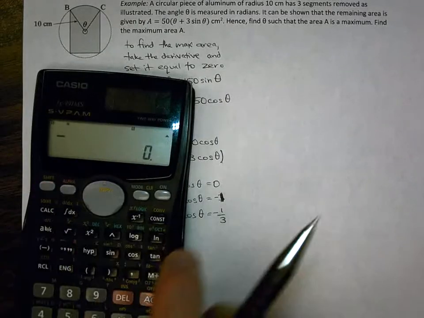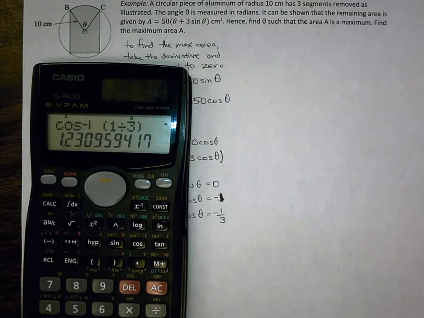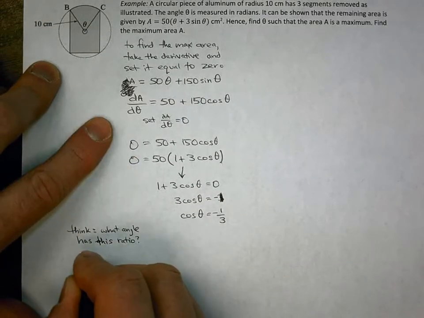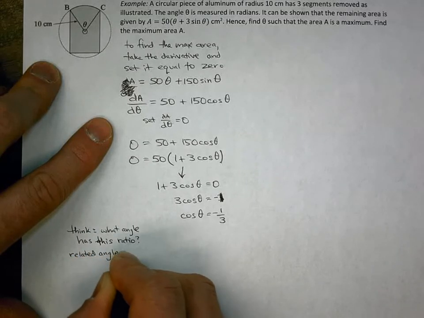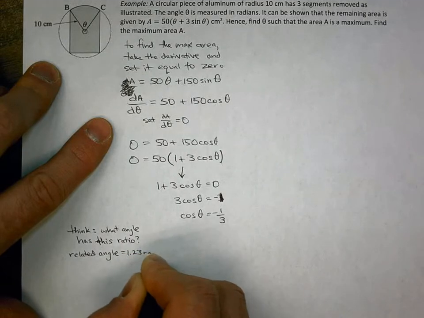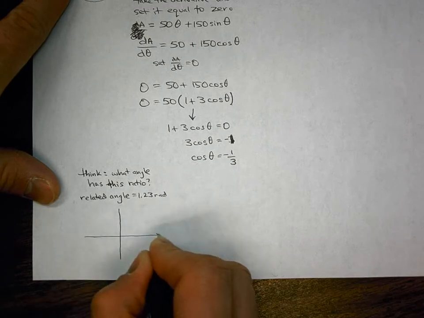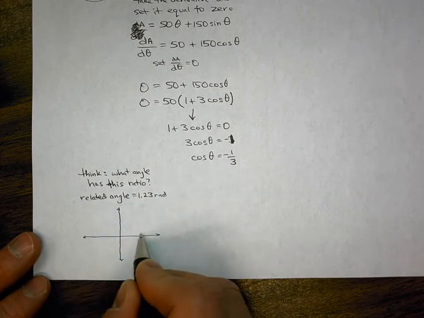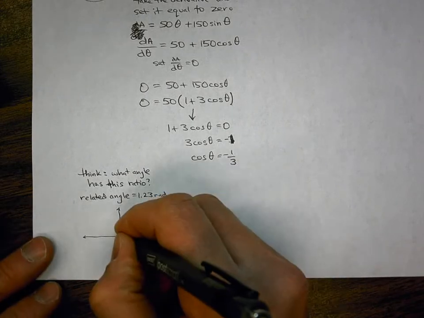So shift cos 1 divided by 3. That gives me a radian of 1.23. So if you think about it, the related angle is equal to 1.23 rads. This is confusing, and this unit circle diagram is very helpful here. This is pi, so it's 3.14 units. So 1.23 units is somewhere here.